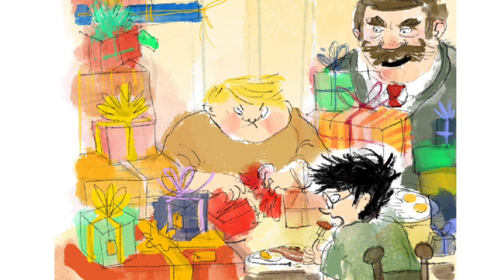What was the name of Dudley's school? Yes, with the straw boater. Yes, Smeltings.